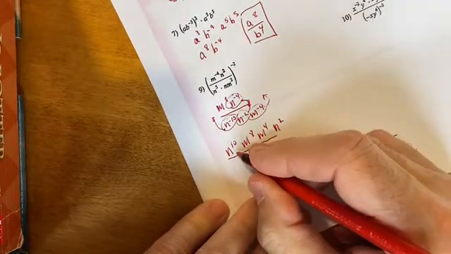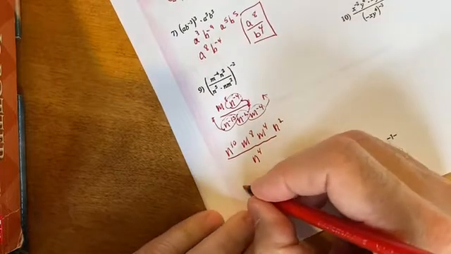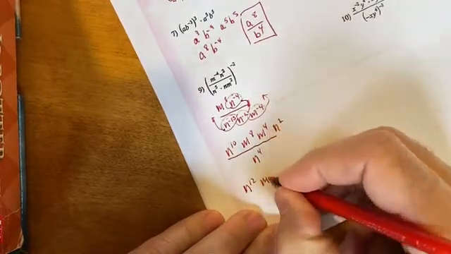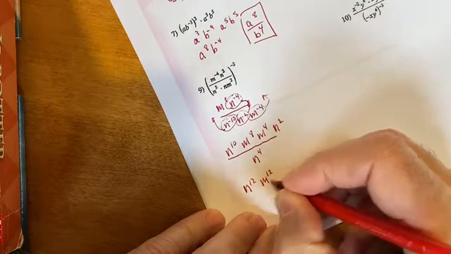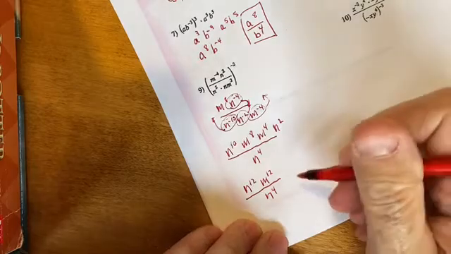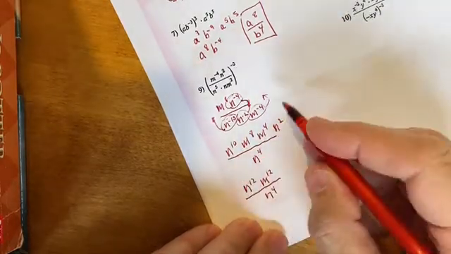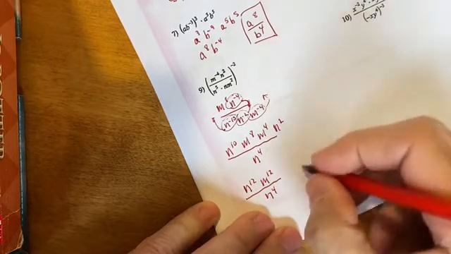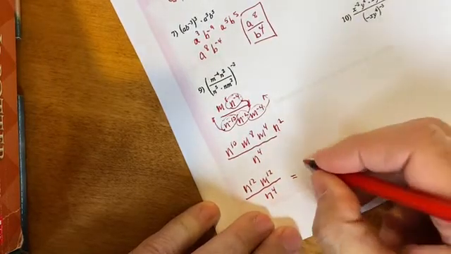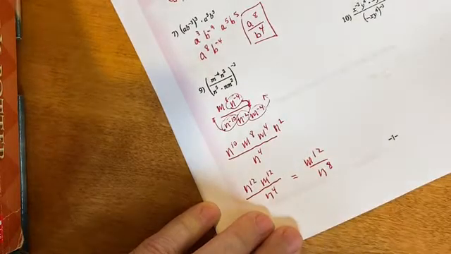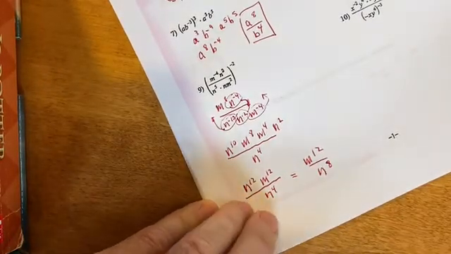Okay, n to the 10th times n squared is n to the 12th. M to the 8th times m to the 4th is m to the 12th over n to the 4th. So when you multiply, they add the powers. When you divide, you subtract the powers. 12 minus 4 is 8. So this is m to the 12 over n to the 8th. Okay?